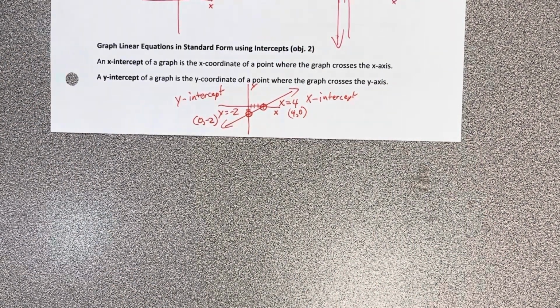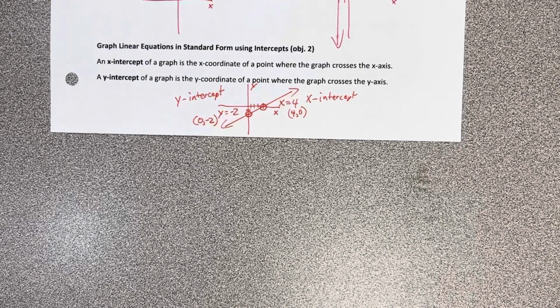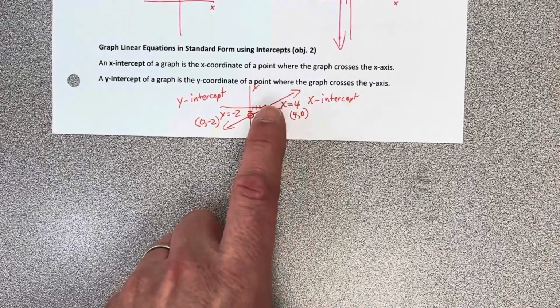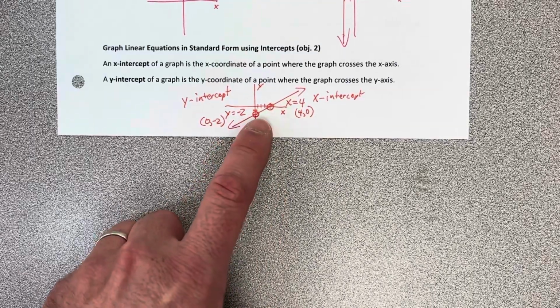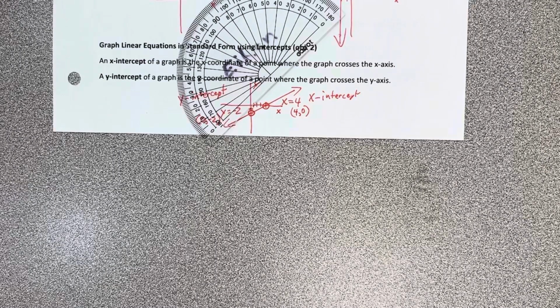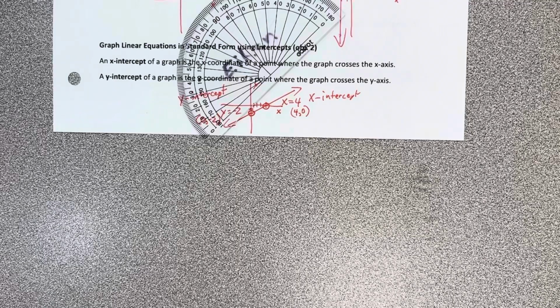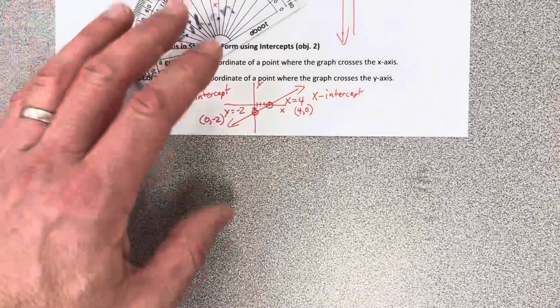Well, class, it turns out 2 points determine a line. We talk more about this in geometry, but it's kind of critical to what we're about to do. What we're going to do is we're going to take equations written in standard form. We're going to find the x-intercept, graph it. We're going to find the y-intercept, graph it. And then we're going to take our straight edge and connect it to make the line. And it turns out anything on the line is a solution. The x and y are solutions to the equation, which is pretty cool.